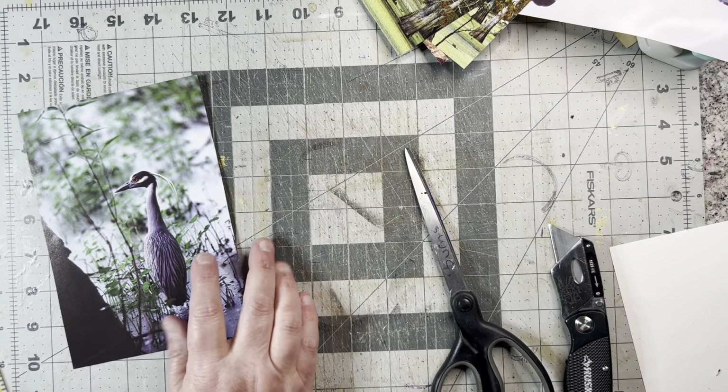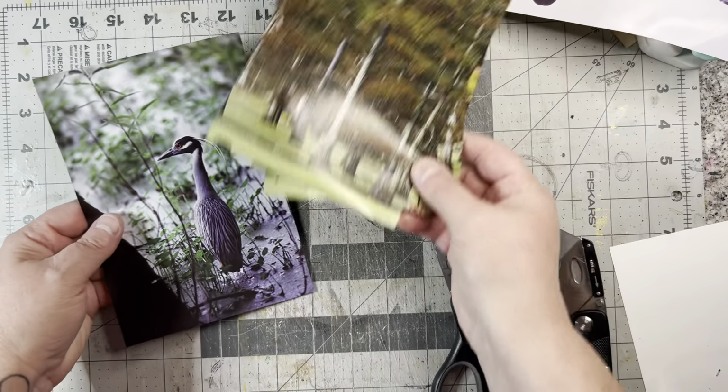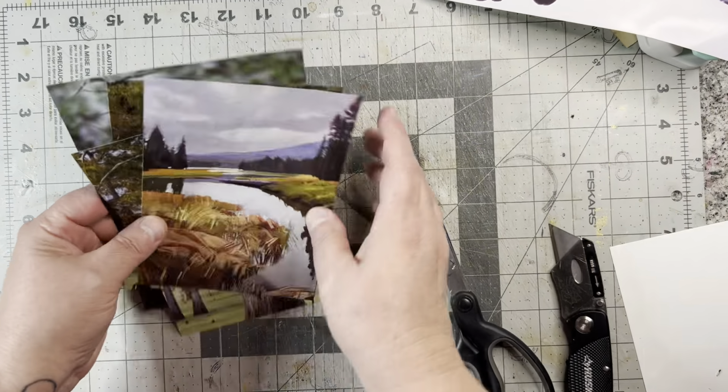And so yeah, I'll do 4 more out of that.